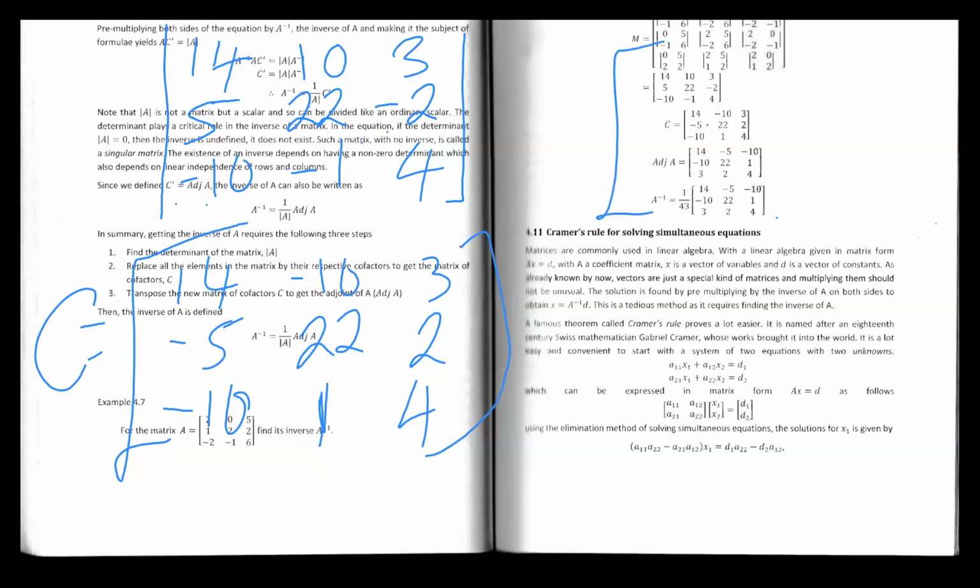So what is the transpose? You know how to transpose, changing the rows into columns? It will be 14, negative 10, 3, right? See what I mean? You just change the first row, and it becomes a column. Okay? Yes, sir.